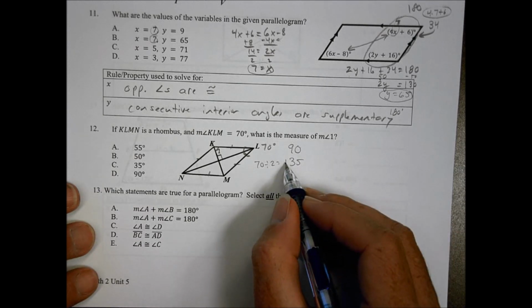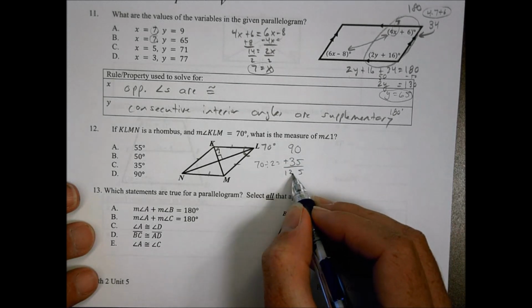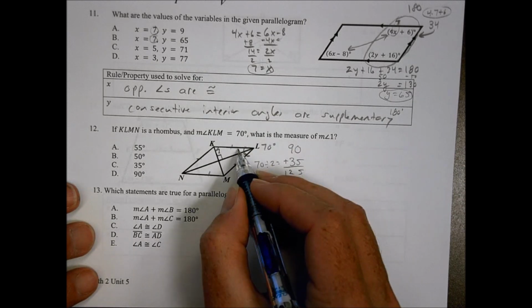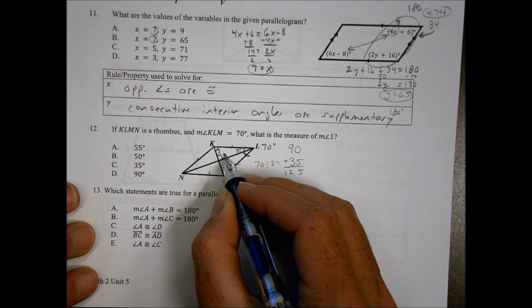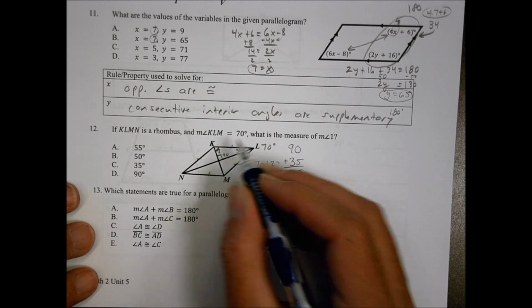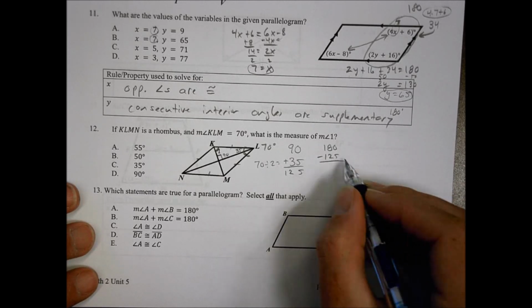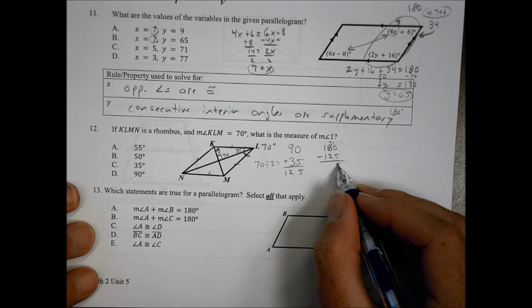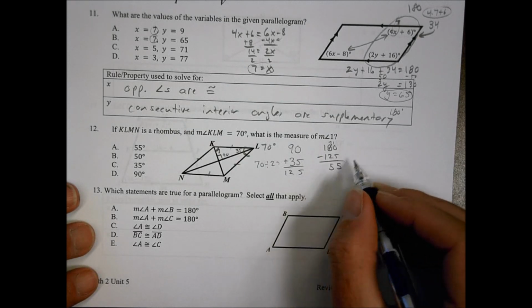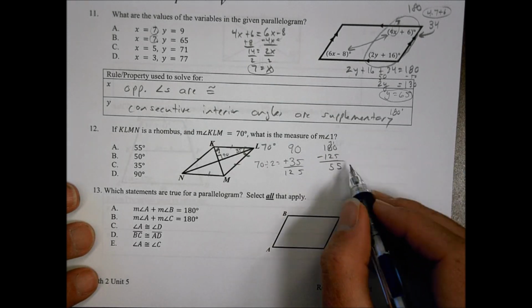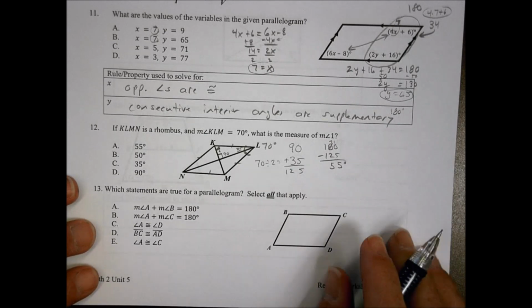Okay? So far I've used up 125 degrees inside this triangle. I have a 35 here and a 90 there, and all that's left is number 1. So we define that. We do 180 minus 125, and we'd say 10 minus 5 is 5, 7 minus 2 is 5. And we have an answer of 55 degrees for number 12.